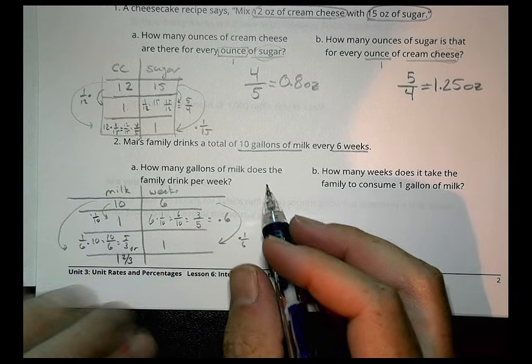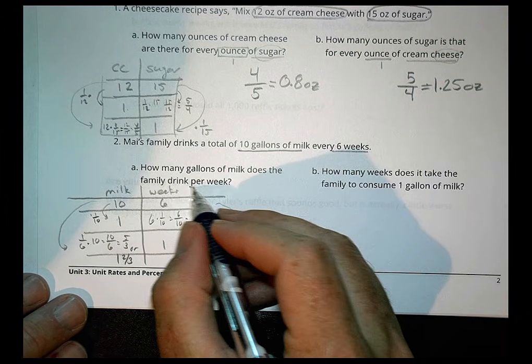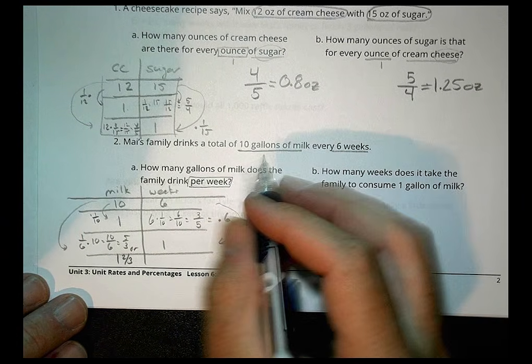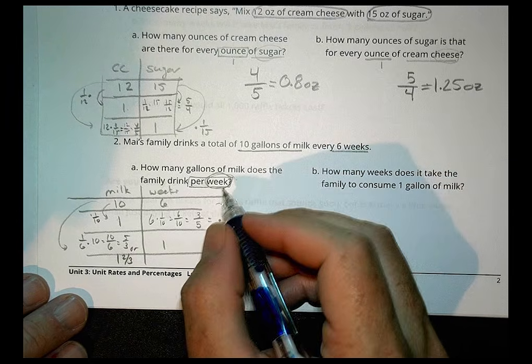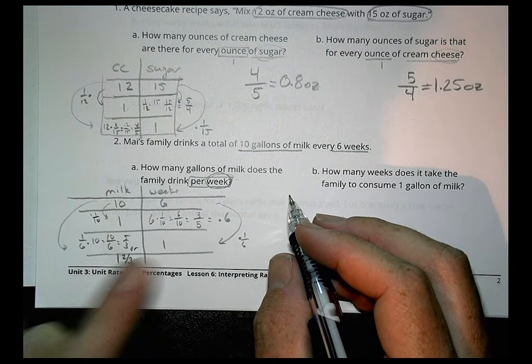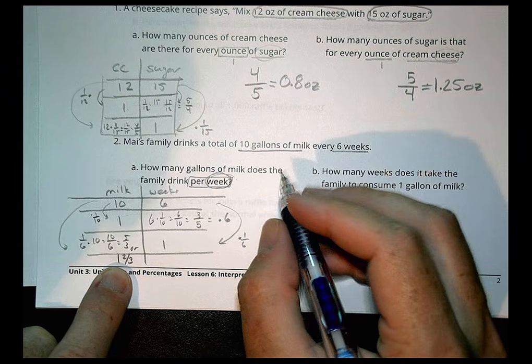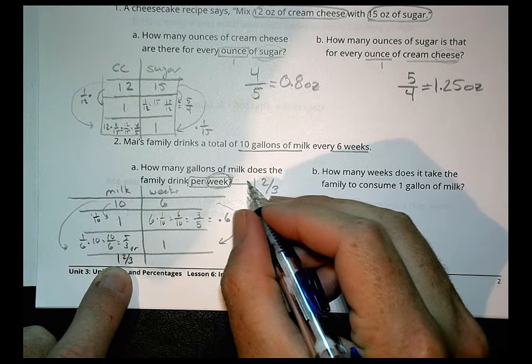Let's go back to our problem. How many gallons of milk does the family drink per week? That "per week" tells me our unit rate is going to be the week. So the week is 1, so where's the week 1? Here. So how much milk do they drink per week? 1 2/3 gallons. So 1 2/3 gallons per week.